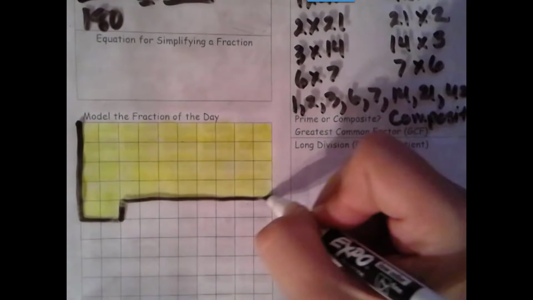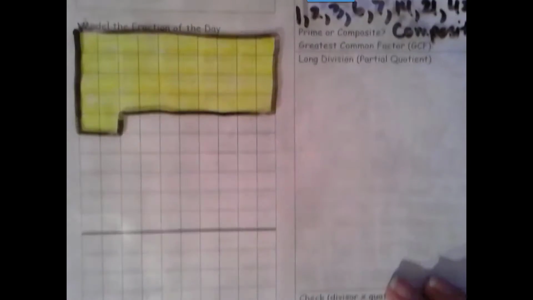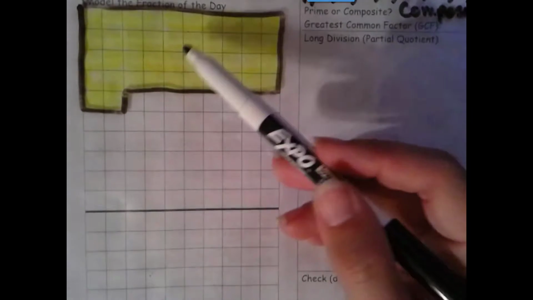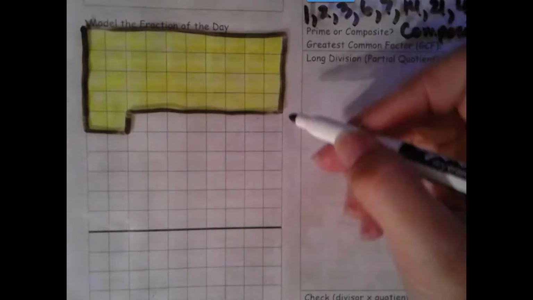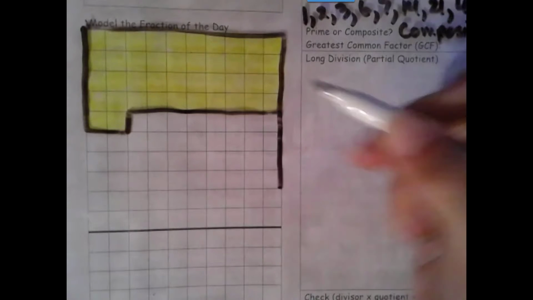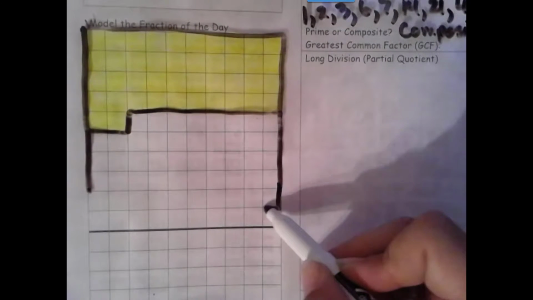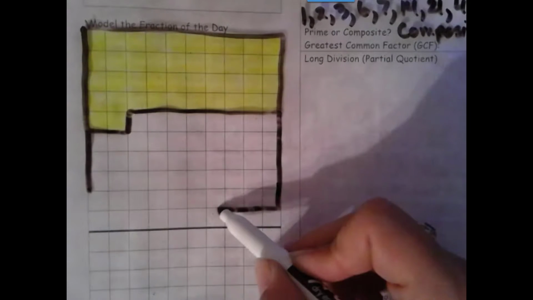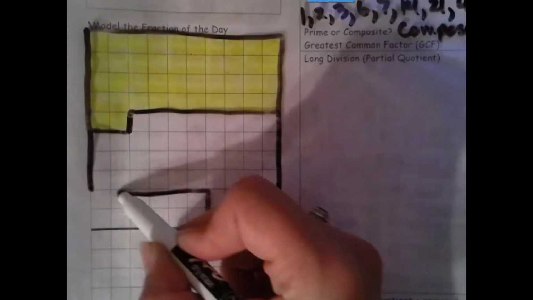So 42, your groups of 42 do not have to look like mine, but you do have to have 42 in each group, and we keep our shaded separated from our unshaded. So here I have 8 plus 30 is 38. So I need to add 9, 10, 11, 12, 4 more to get to 42.